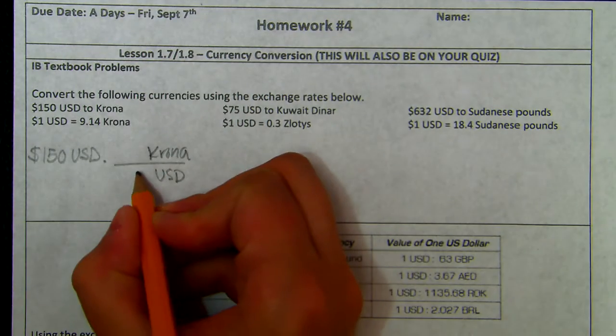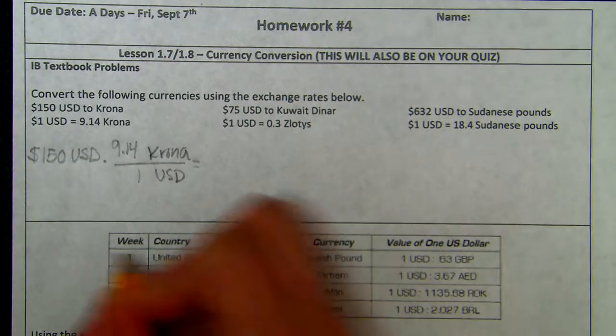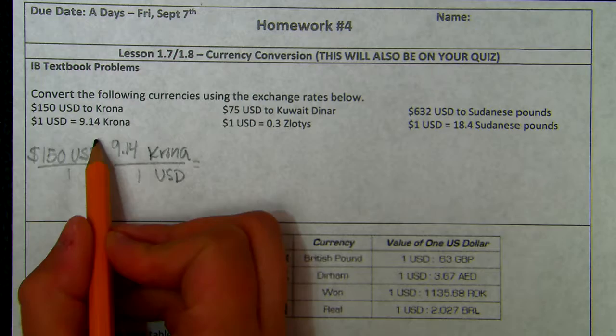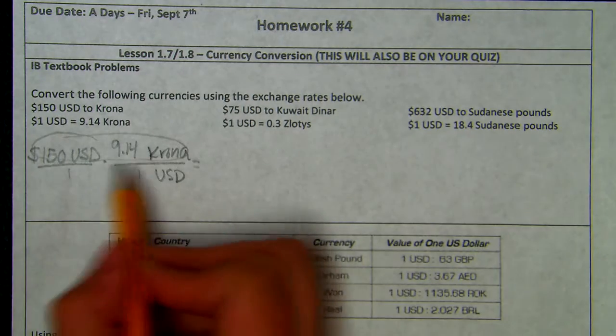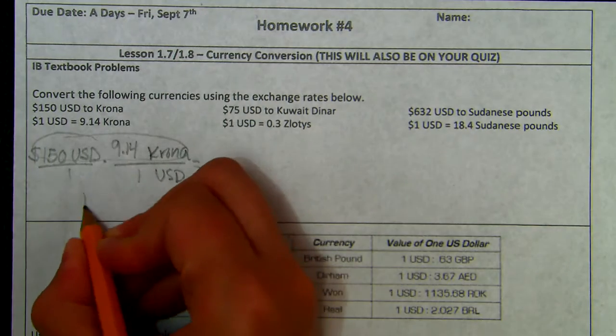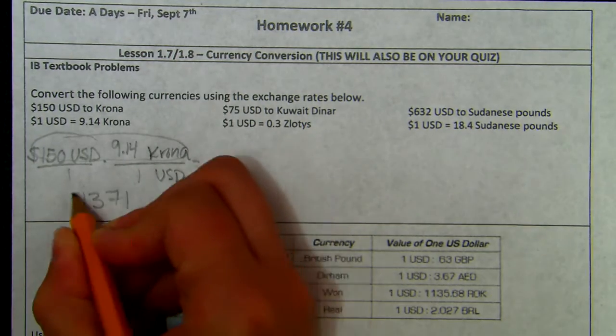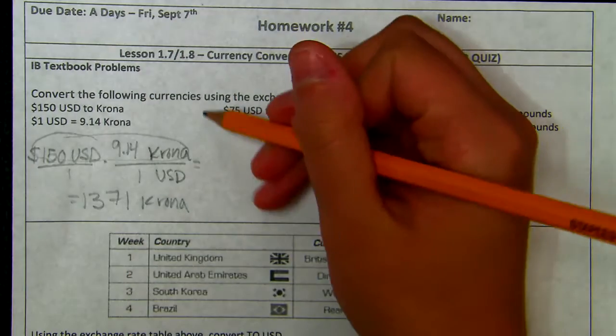What's my exchange rate? 1 US dollar is equal to 9.14 krona. So if we multiply these together, we see that our denominator is 1, so we can just think about multiplying the numerator. And when I put that in my calculator, I get 1,371 krona.